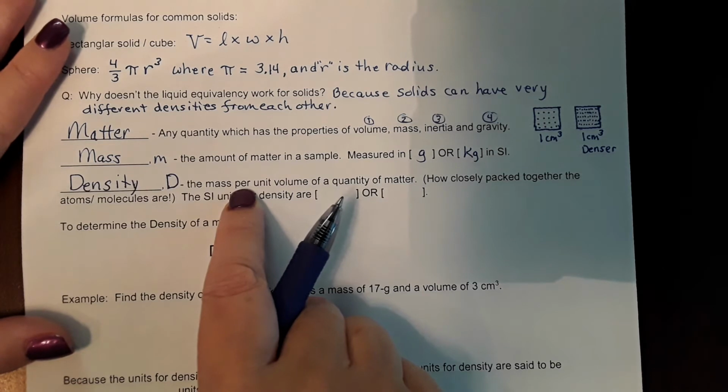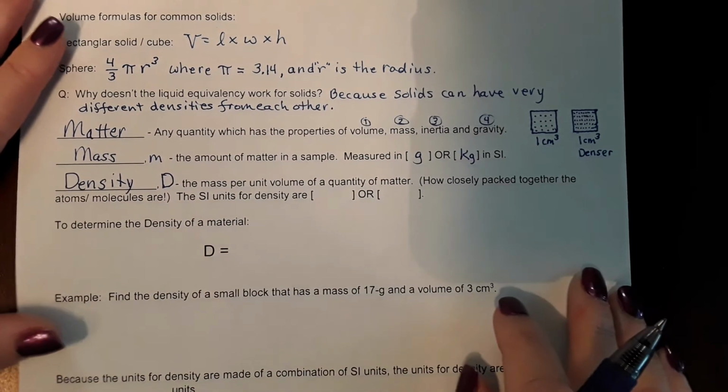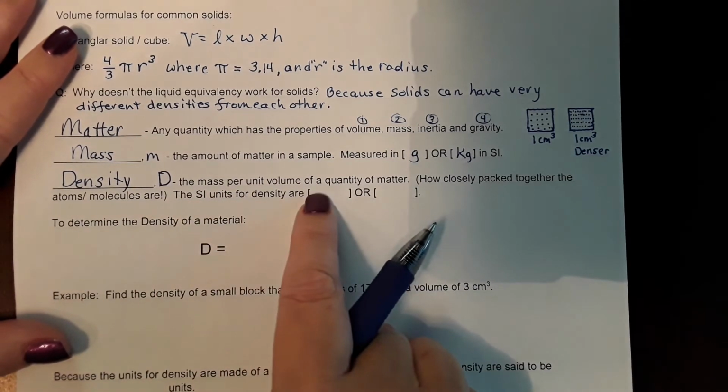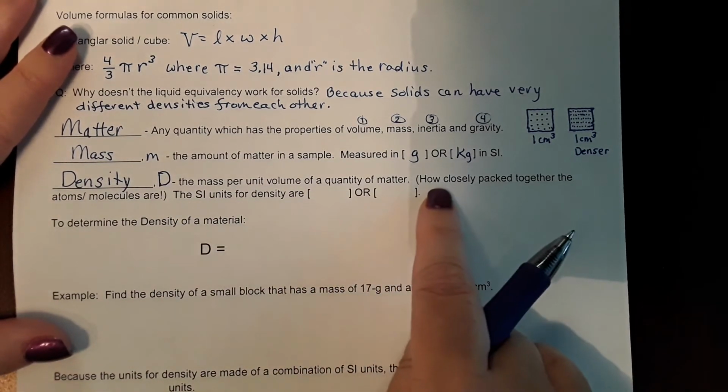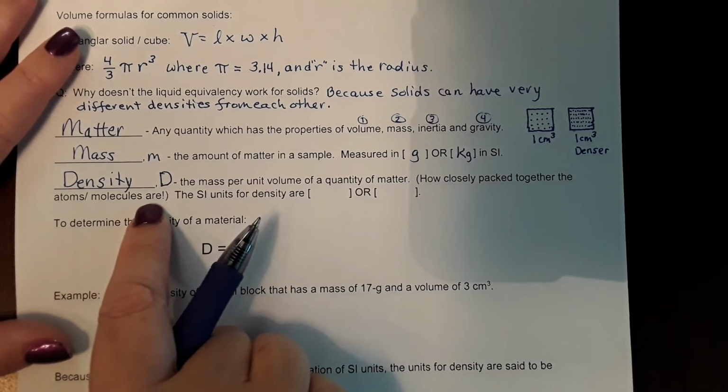Meters per second, miles per hour. Per is simply a shortcut term for a mathematical operation. Now, we'll talk about which one in a moment, but I want you to think about it and see if you can guess which one. So, density being the mass per unit volume of a quantity of matter. In other words, how closely packed together the atoms or molecules are.